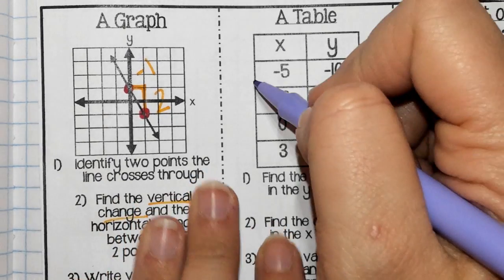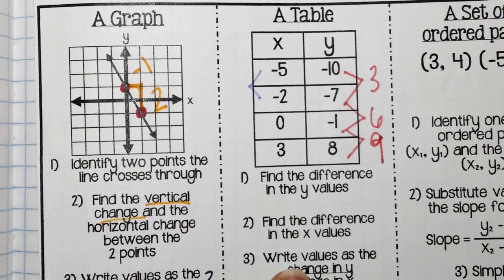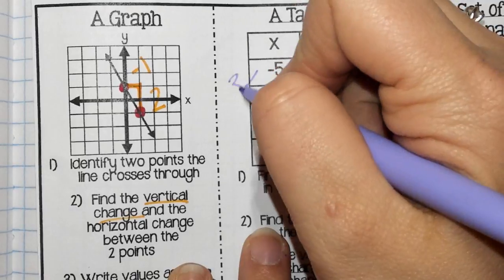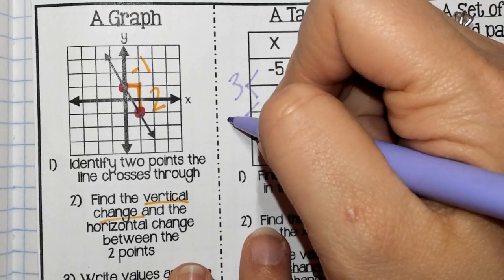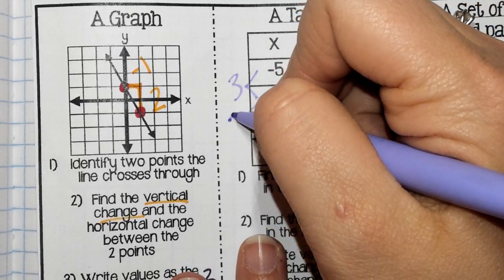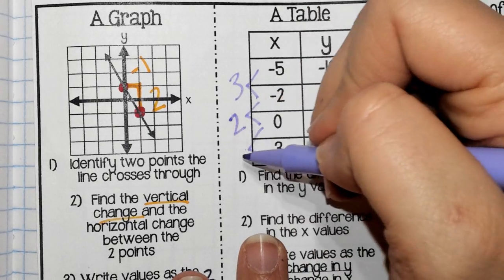Alright, now let's look at our x's. How much does it increase between negative 5 and negative 2? 3. 3. Negative 2 and 0. And 0 and 3.